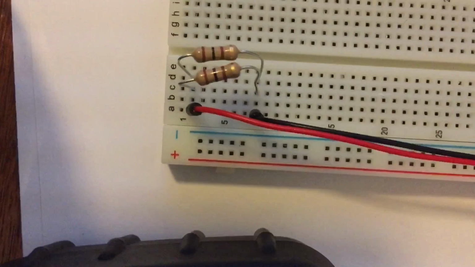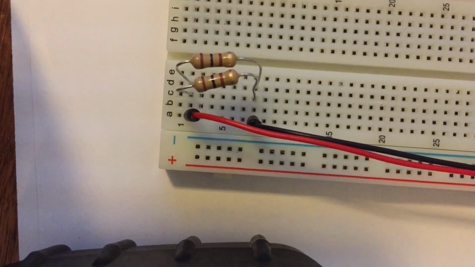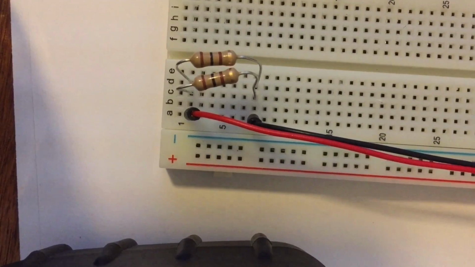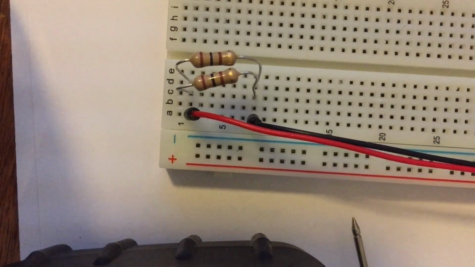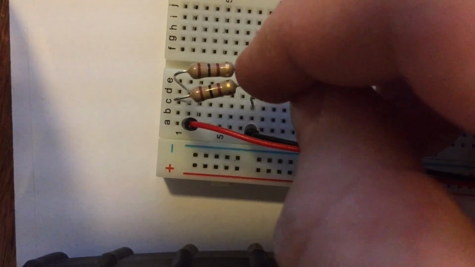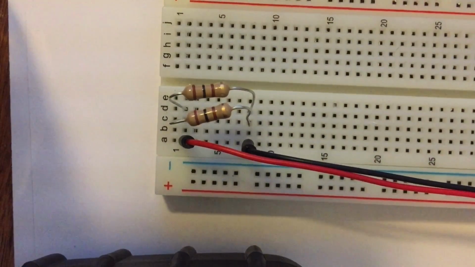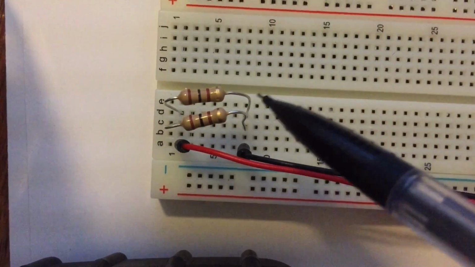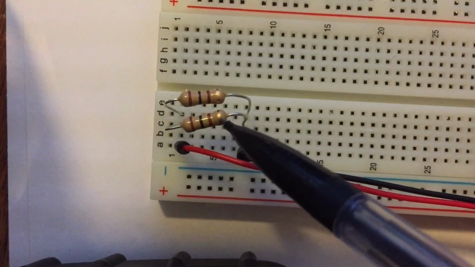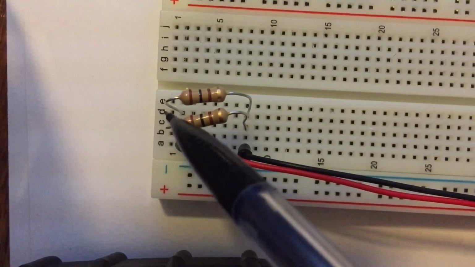And this got me thinking about how the resistive equivalence works and all that. So as you can see here, we have 200 ohm resistors, and we want a 50 ohm resistance between the positive and negative ends.